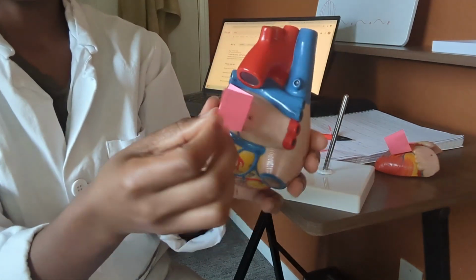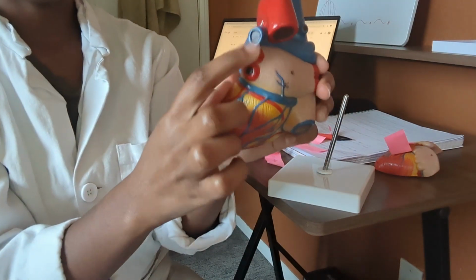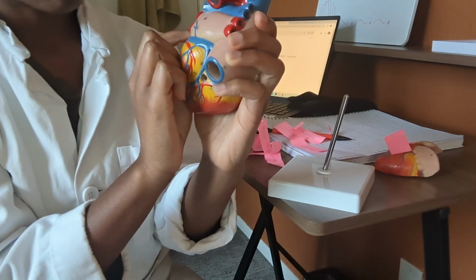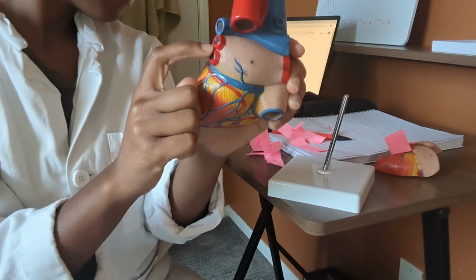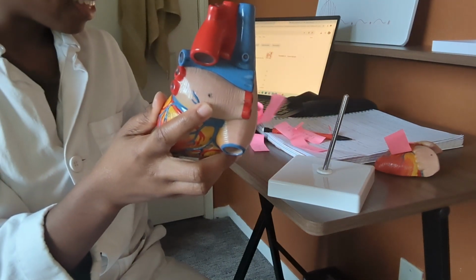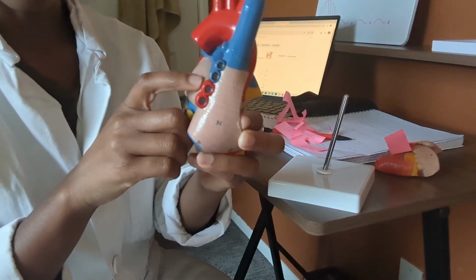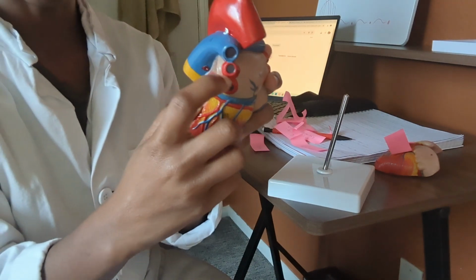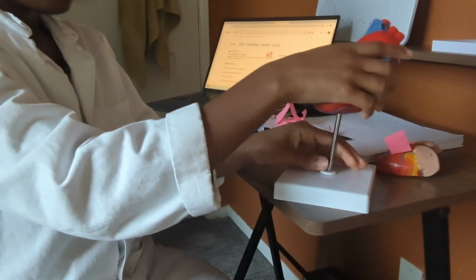And then back here, this red part, I don't know if it's both of them or just this one. I took it off and I just lost it. It is, okay, there we go, right here, the pulmonary vein. Okay, and then I'll put that back on here.